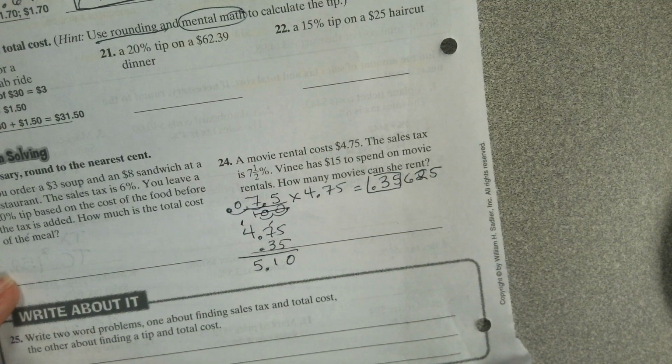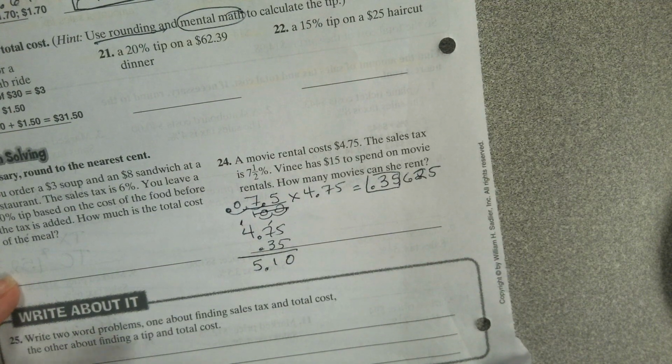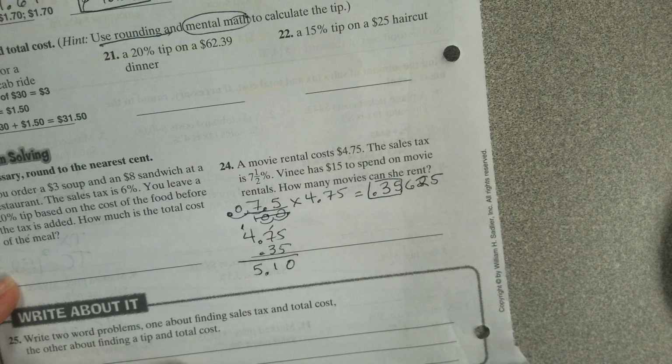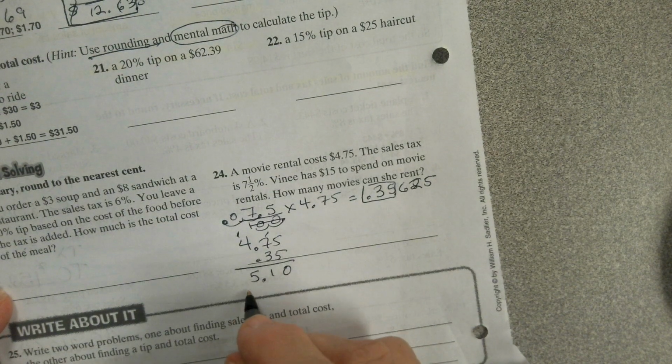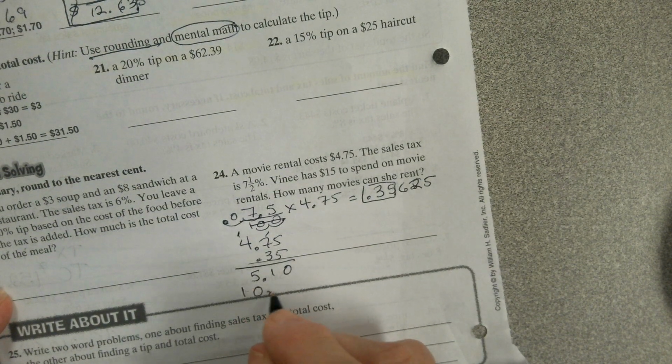So will he be able to buy 3 movies? How many do you think, Maria? He can buy 2 because 2 of them is 10.20.